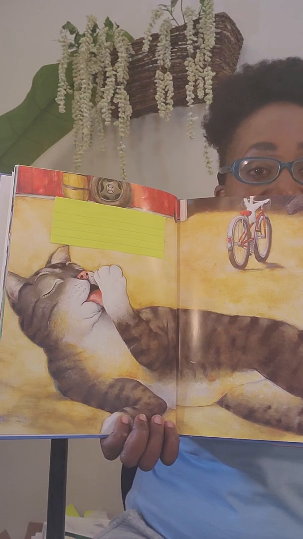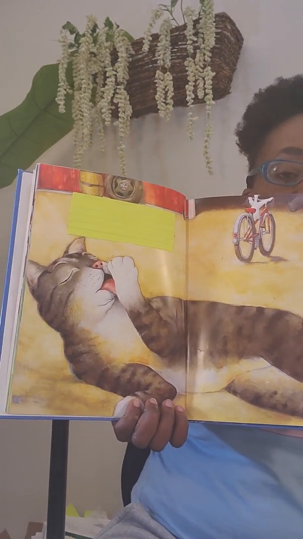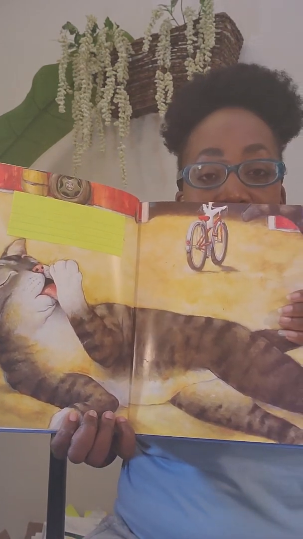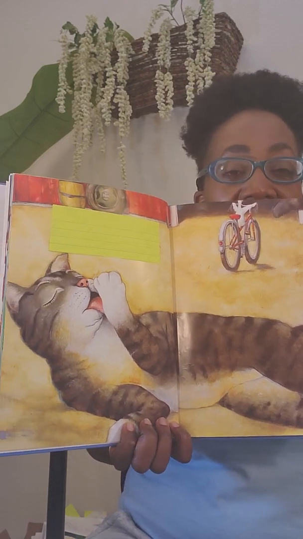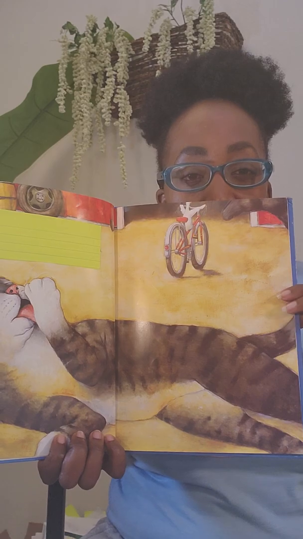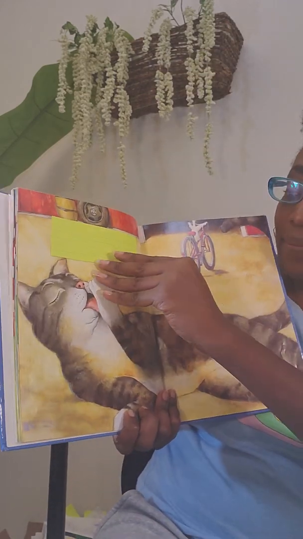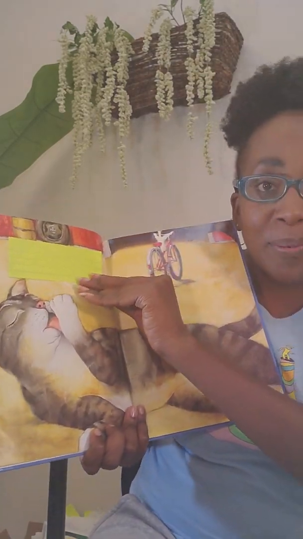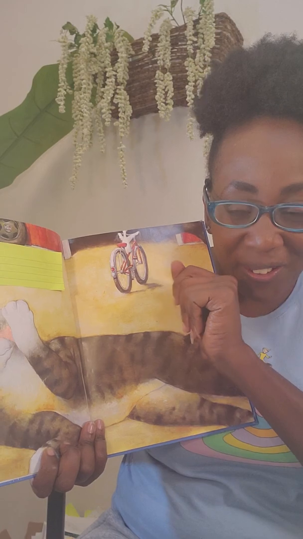Did you predict the cat? Look at the cat. What do you predict the cat is going to think about the duck riding this bike? I covered the words because I wanted you guys to actually think in your head and predict rather than reading, because I know some of you like to do that.